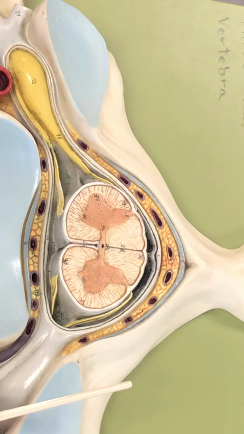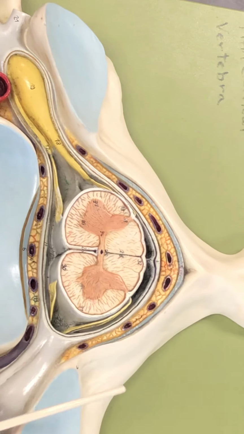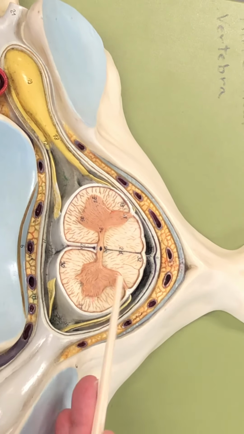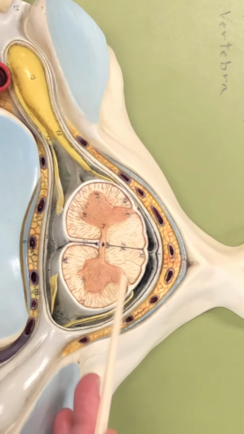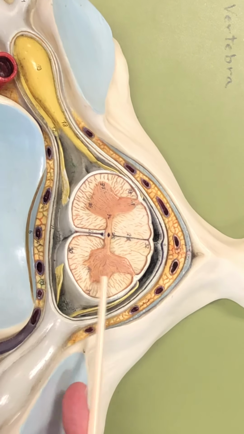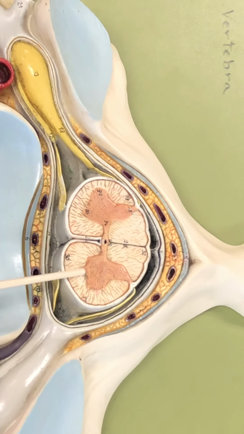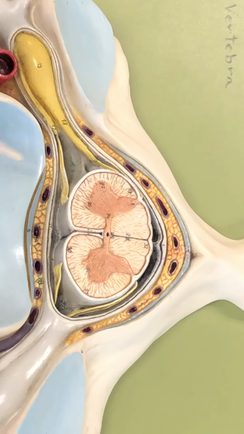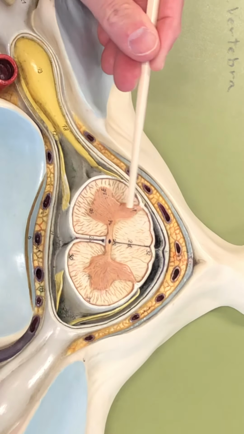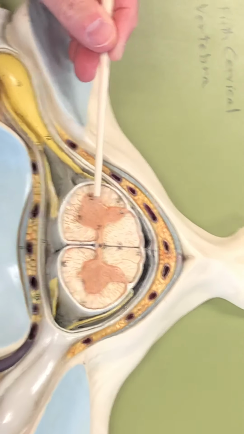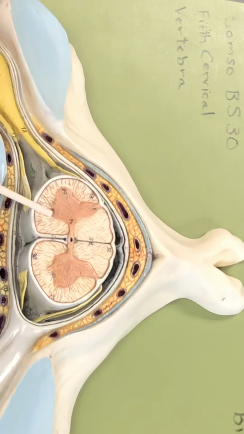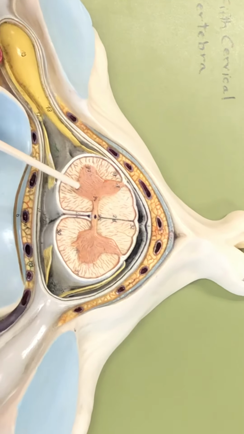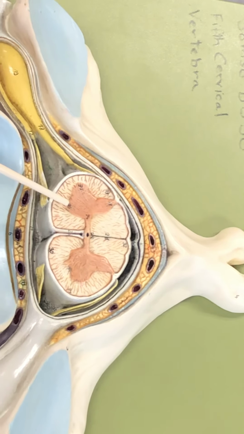So the gray matter is divided into horns, gray horns. So this would be the left dorsal or posterior gray horn, the left lateral gray horn, and this little tip right there is the left anterior or ventral gray horn. So right dorsal or posterior gray horn, right lateral gray horn, and there would be the right anterior or ventral gray horn. All right.